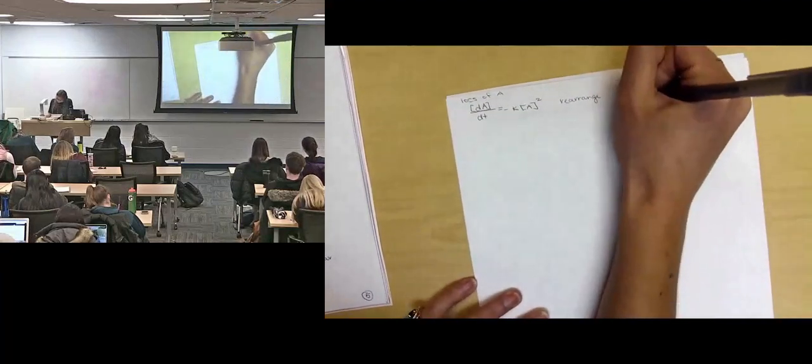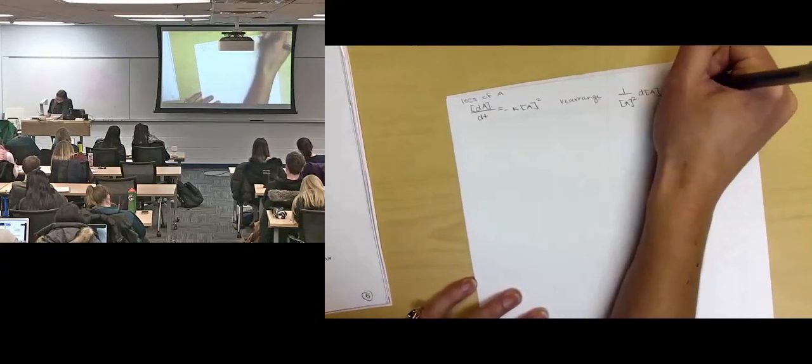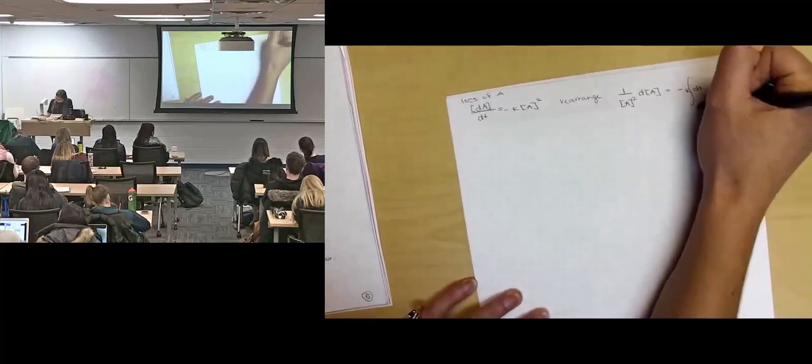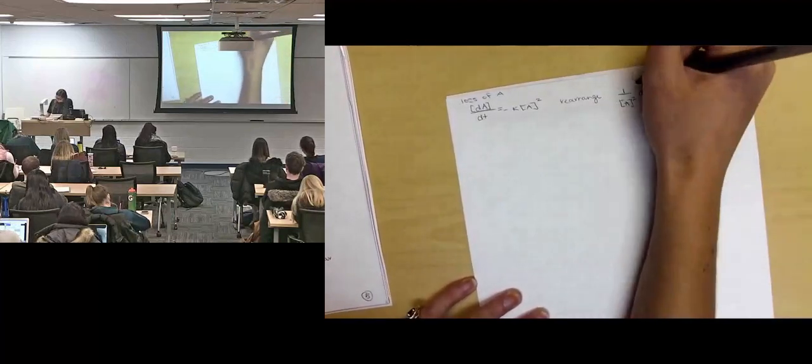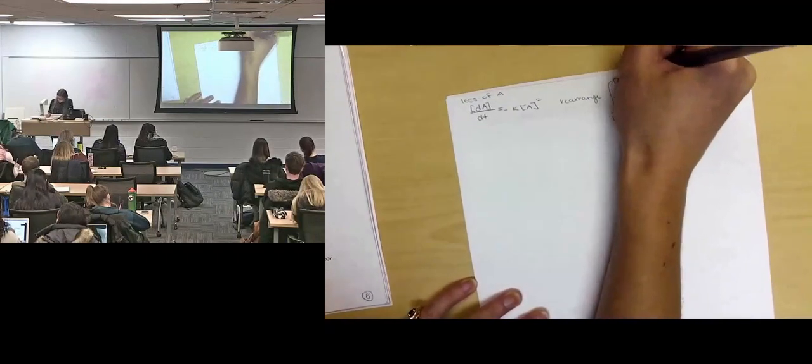to 1/A squared dA is equal to -K dt, and we can again integrate both sides, the right-hand side from 0 to t, the left-hand side from some initial concentration to some final concentration.